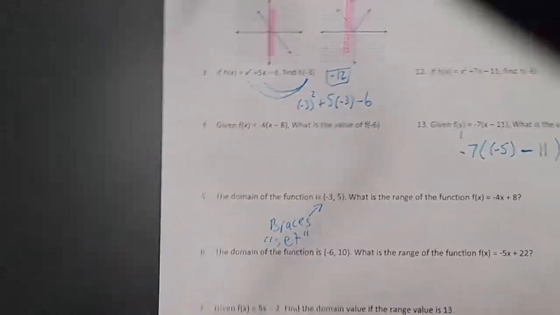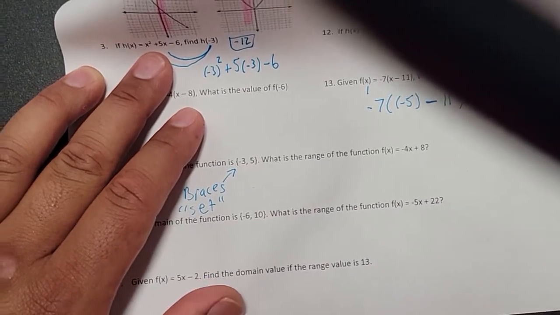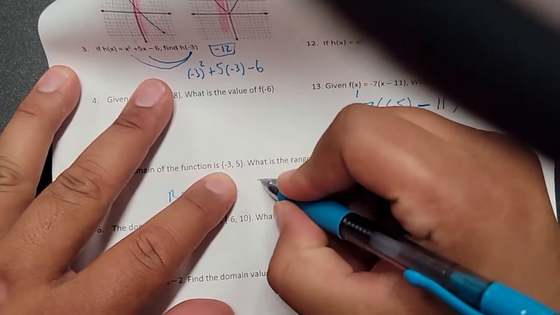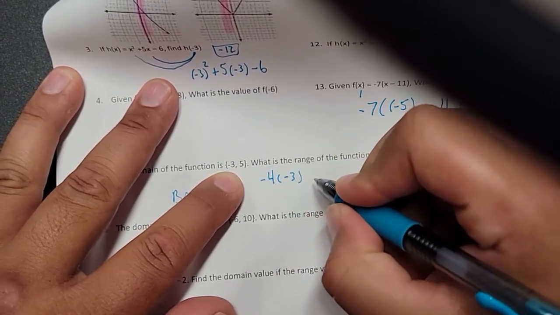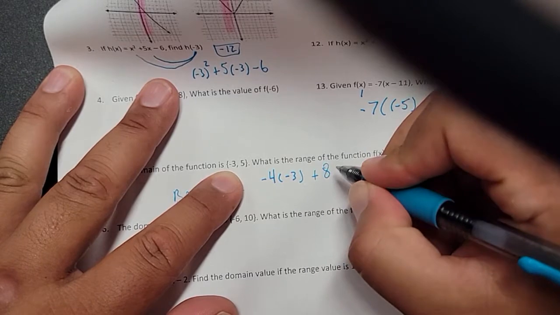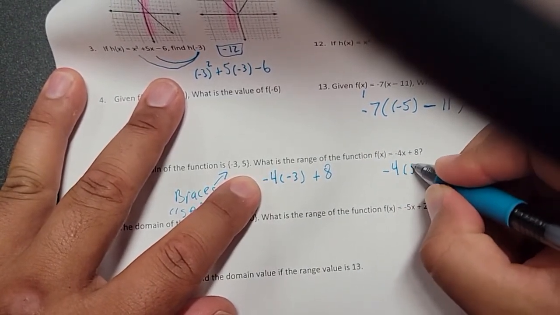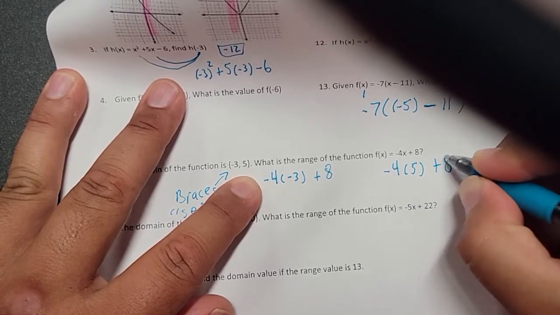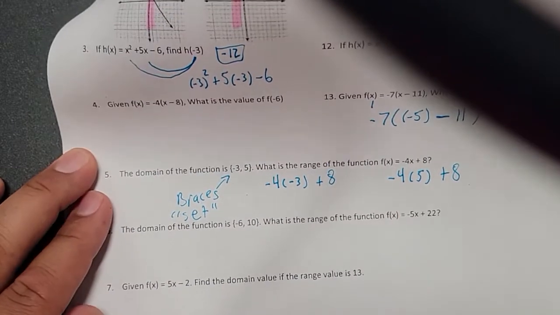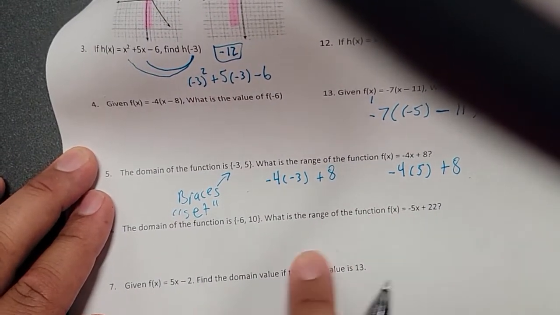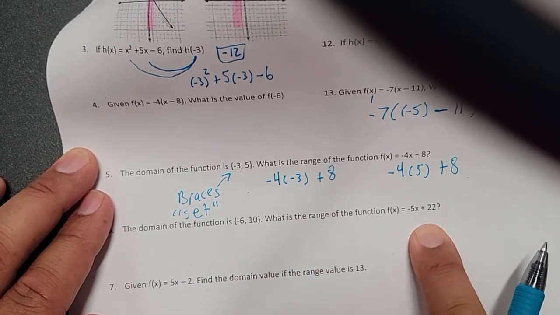So you need to go ahead. You're going to put each one of them in the function. So negative 4 parentheses negative 3 plus 8, and what is the answer there? And then the same thing right here, negative 4 parentheses 5 plus 8. So get those answers. You have 2 answers. All right, same thing right here. You're gonna do the same thing, replace the set of numbers where the x is. Use your calculator.